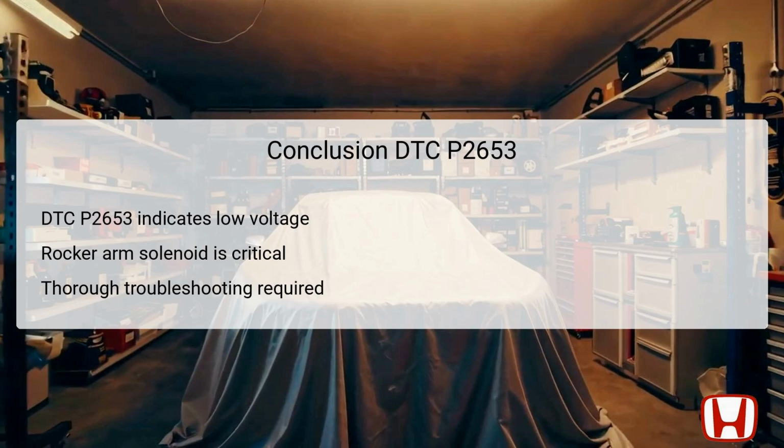Understanding the implications of this error code underscores the necessity for thorough troubleshooting to identify the root cause, whether it be a faulty solenoid, wiring issues, or poor connections. Emphasizing symptom recognition, preventive maintenance, and final repair verification is essential in ensuring proper vehicle operation and reliability. By following the outlined diagnostic steps methodically, technicians can effectively resolve the issues related to DTC P2653, allowing the vehicle to perform optimally while extending the lifespan of integral engine components.